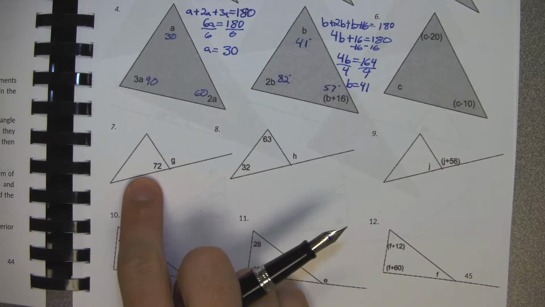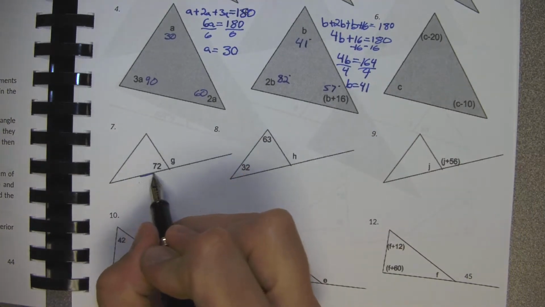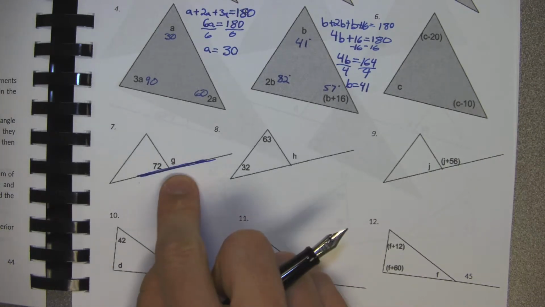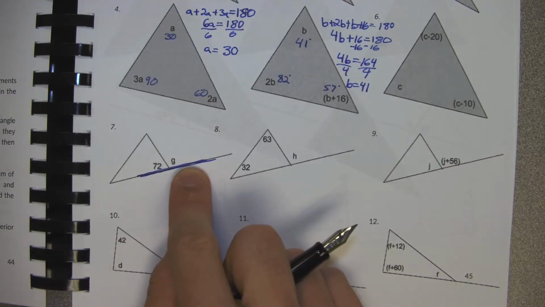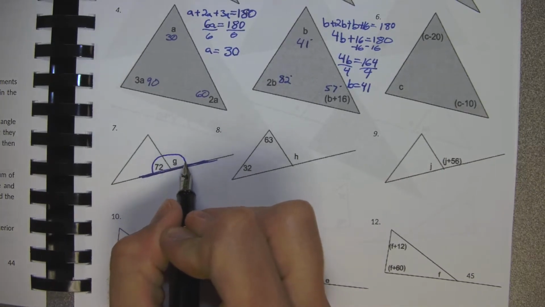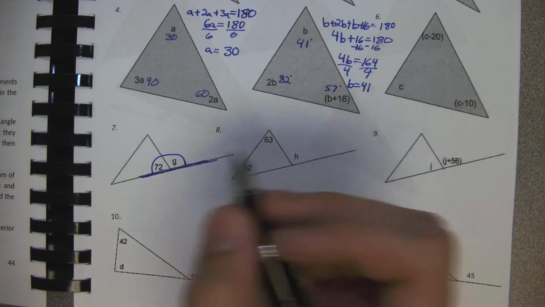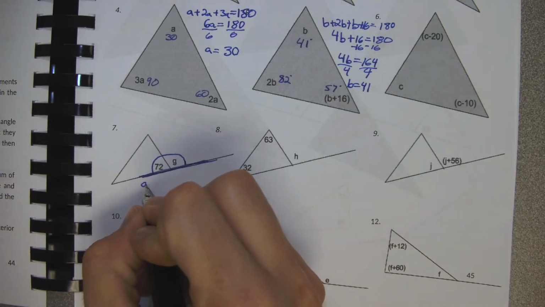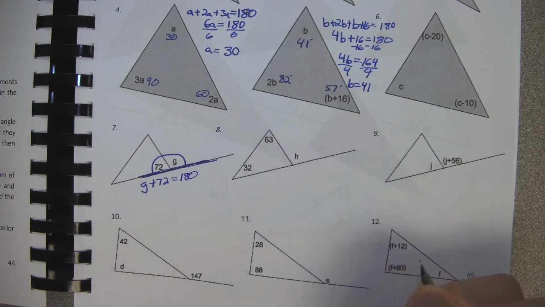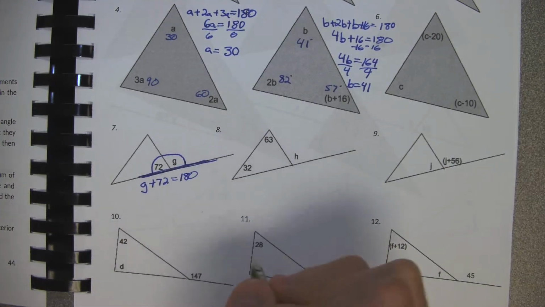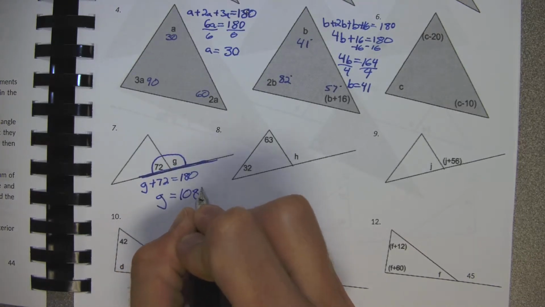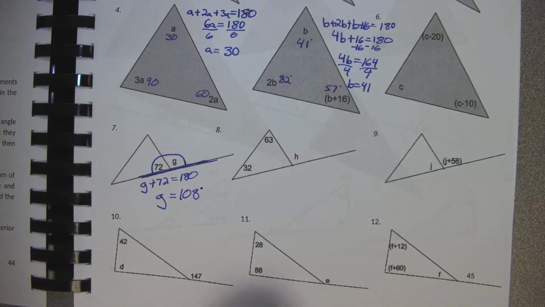For number 7, notice, while this is a triangle situation, it's kind of a red herring. That's a straight angle. All straight angles add up to 180 degrees. So if I take the 72 plus whatever angle G is, I should get back to 180. So one way to write this problem out is G plus 72 equals 180. And then all we have to do is subtract that 72. So in this case, G equals 108. So 108 degrees.